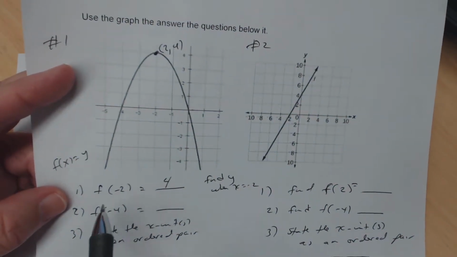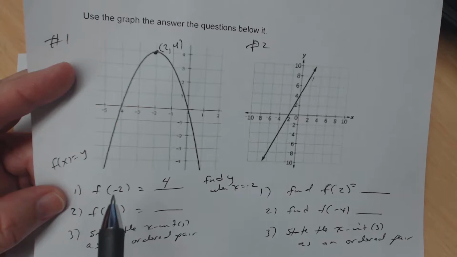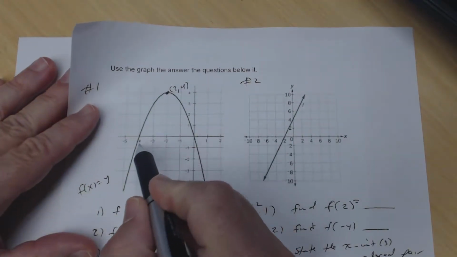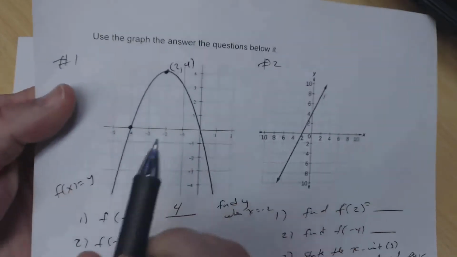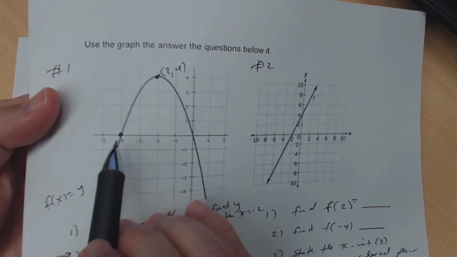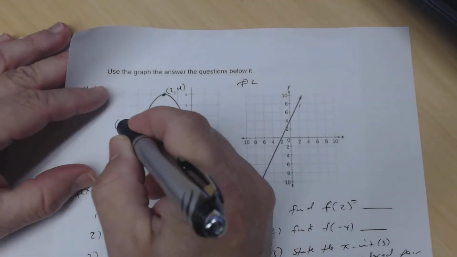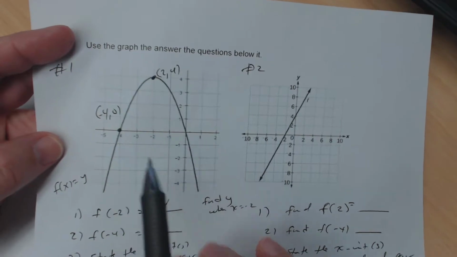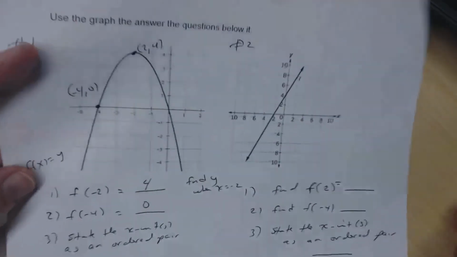Same thing here, so again you want to find the y value when x is negative 4. Well, here's where x is negative 4, here's the point. And so the question is, what's this y value? Well, if you plot that point, negative 4, my y value is 0. That's the point here. So your y value is 0.